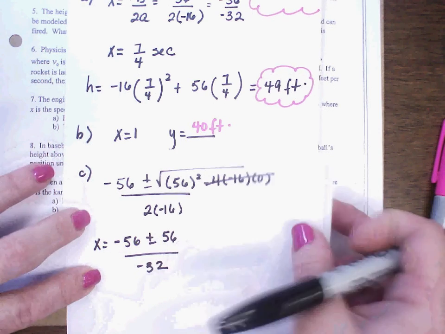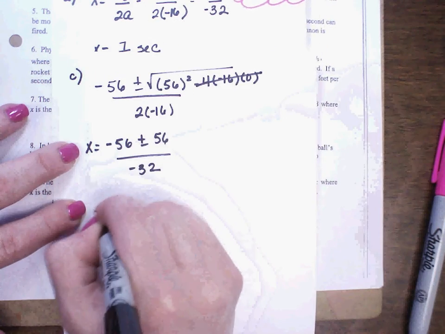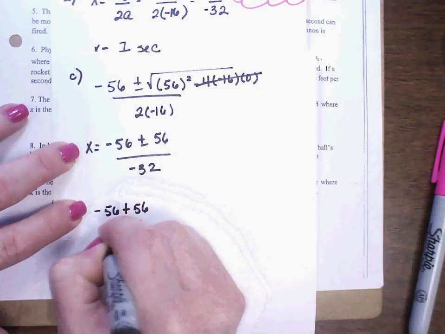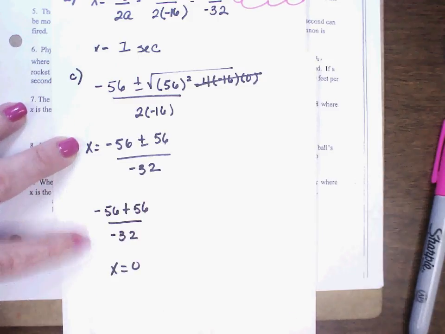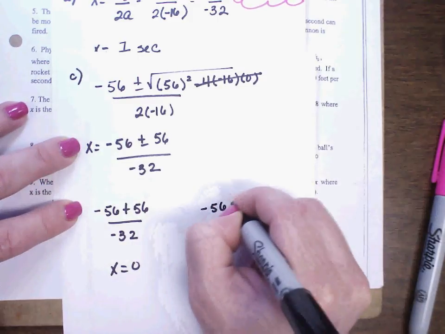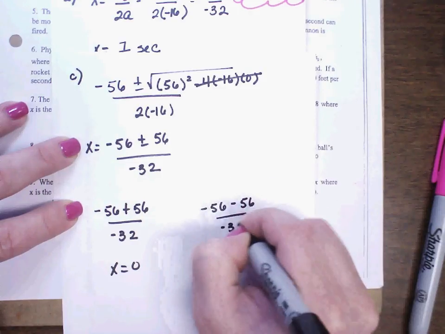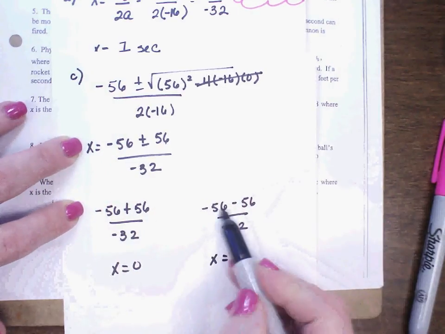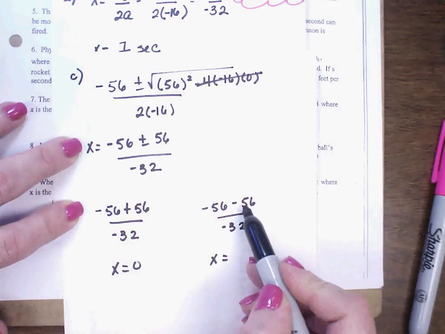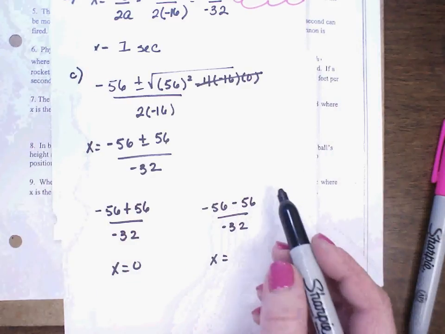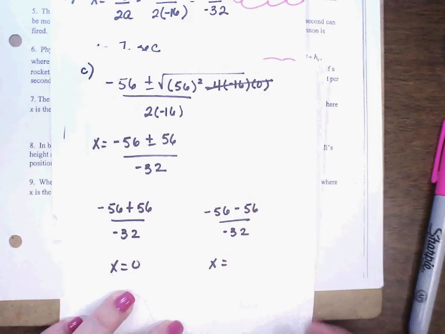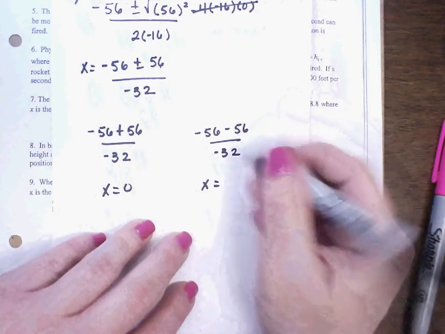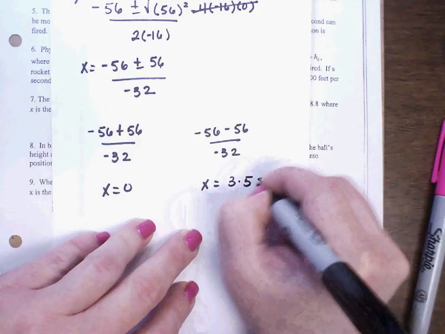When you do the plus, negative 56 plus 56 is 0, divided by negative 32. That would be x equals 0. Yay? And then when you do the minus, there's your positive time. Because negative 56 minus 56, you can add them, and that will be negative. But when you divide it by negative 32, that will be a positive. And that's what I want. I want that positive time. So what is that equal to? 3.5. There you go.